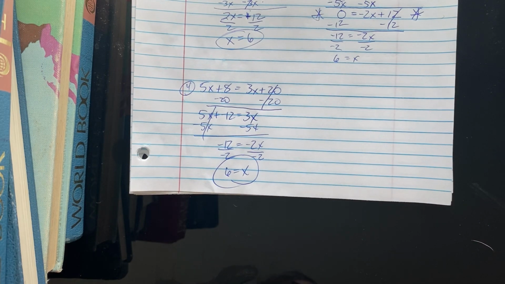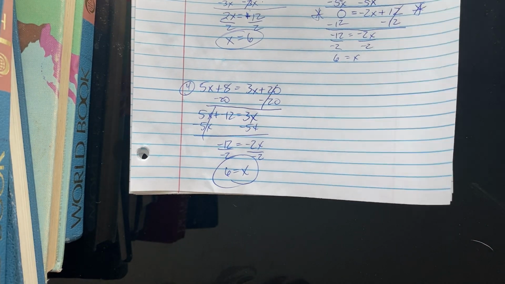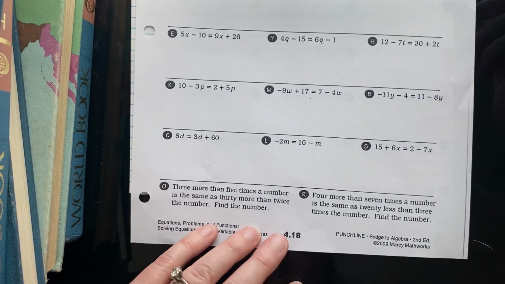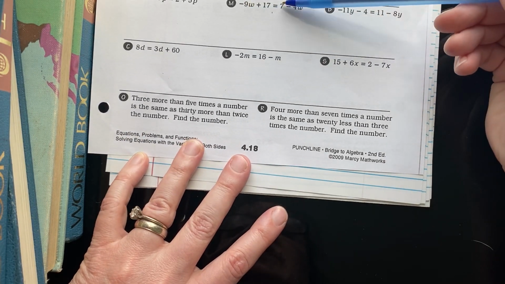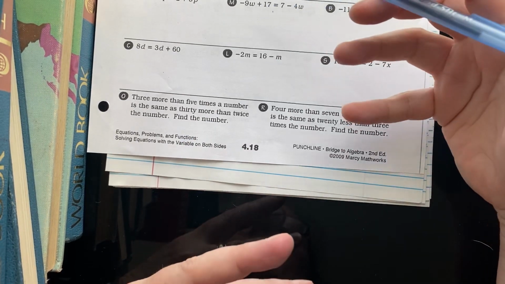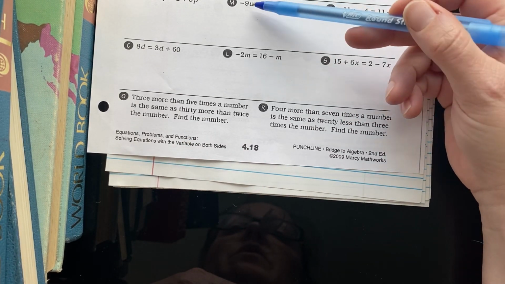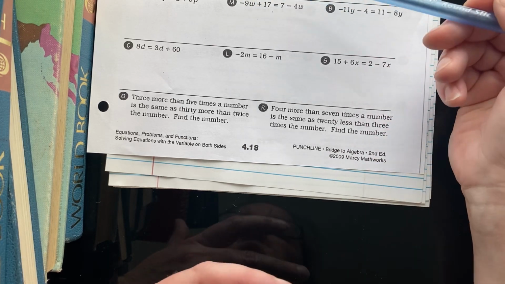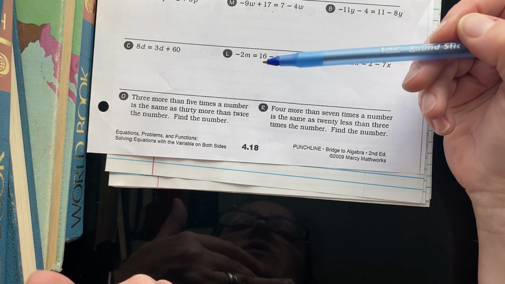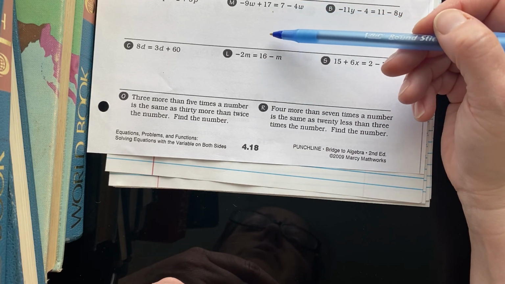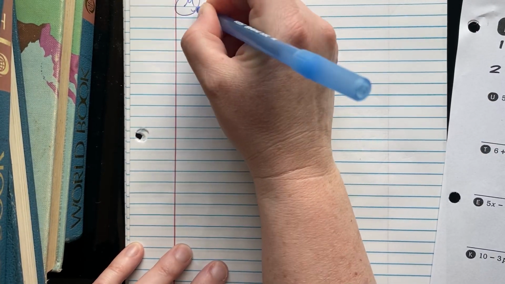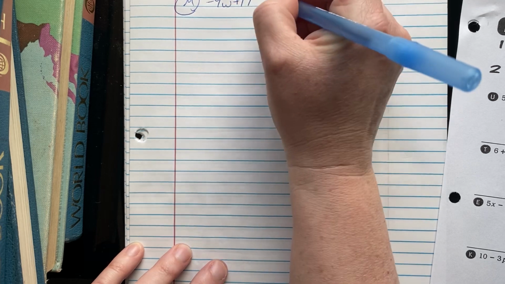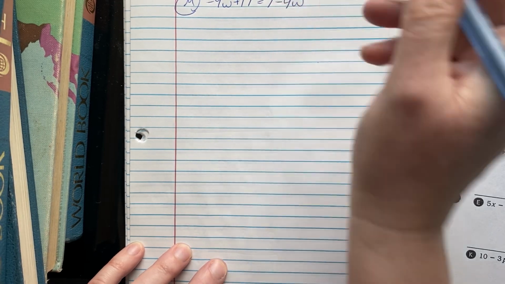All right, so it comes down to personal preference. When you're looking at quiz and code, if I look at M, negative 9w plus 17 equals 7 minus 4w. Personal preference. Do you want to combine? Personally, I'd probably end up adding the 4w. I don't know why. That's just where my gut wants to go, and then subtracting the 17. Some students will do this in only one move. Let me copy M down, which is okay with me. Negative 9w plus 17 equals 7 minus 4w.